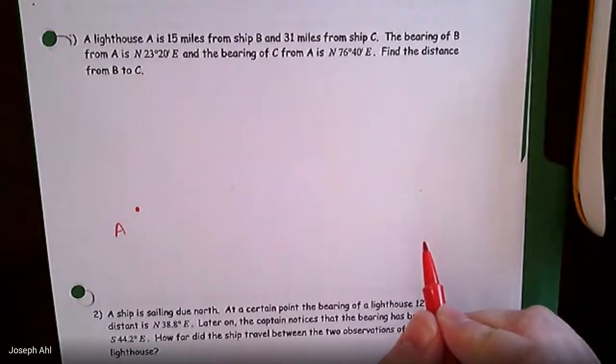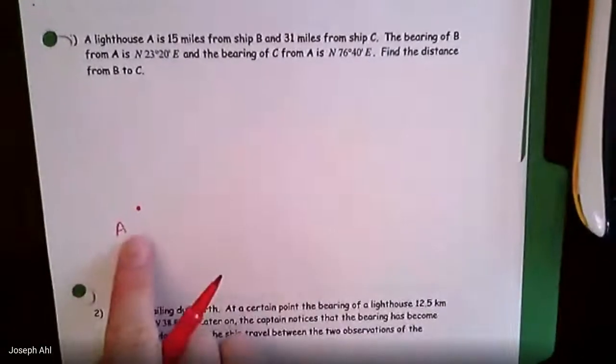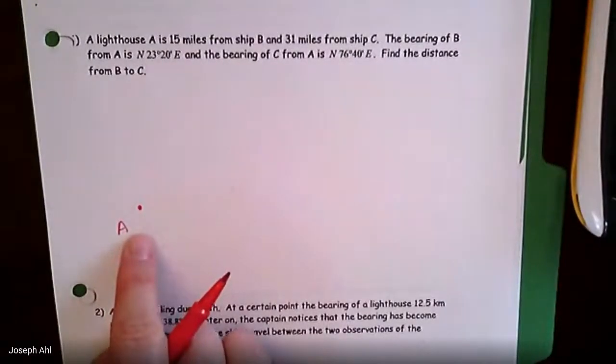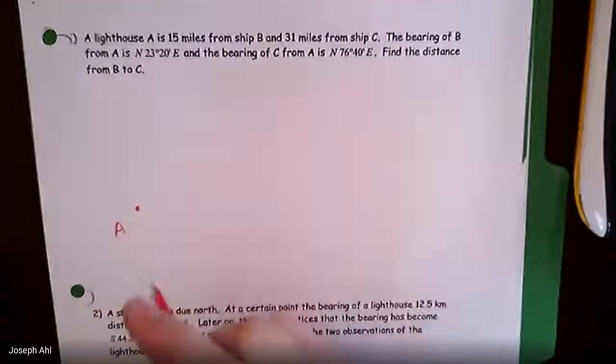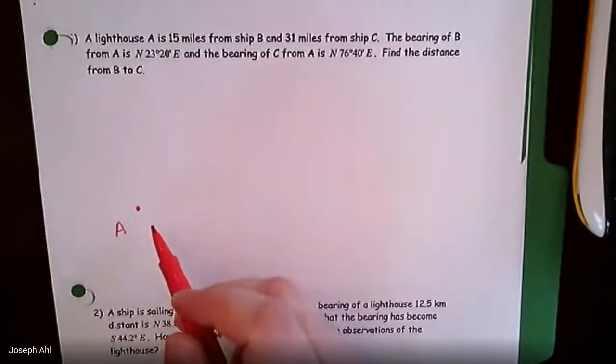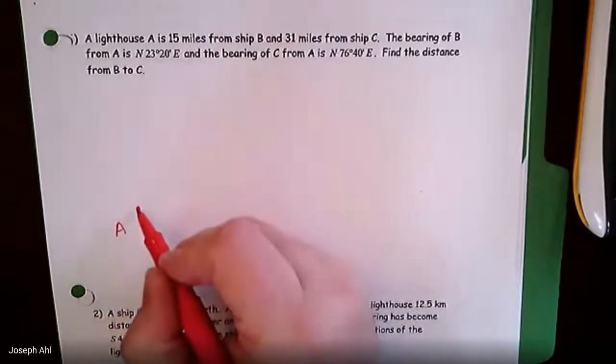Once you have point A labeled, then you can start sketching those bearings to points B and C respectively. I put point A on the left-hand side here, by the way, because they're both going to be drawn in a northeasterly direction. So northeast is kind of like heading up and to the right here. So when you're trying to figure out what your picture looks like, just be smart about where you choose that initial point A to be located.